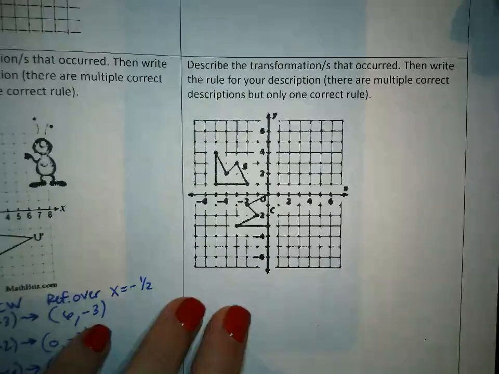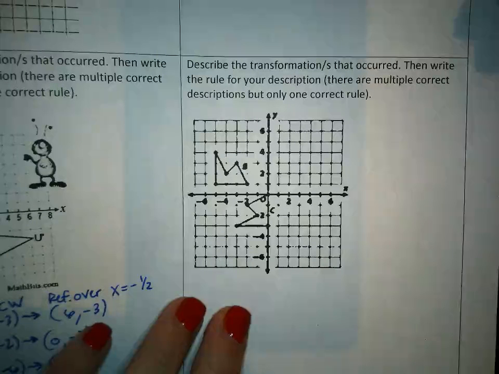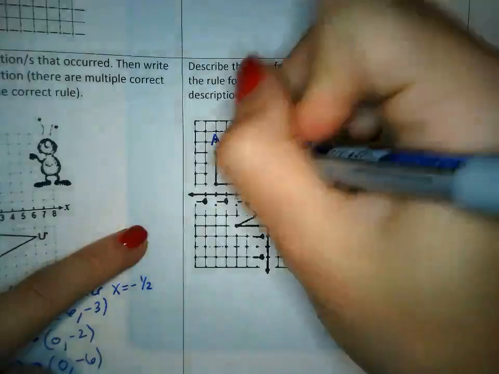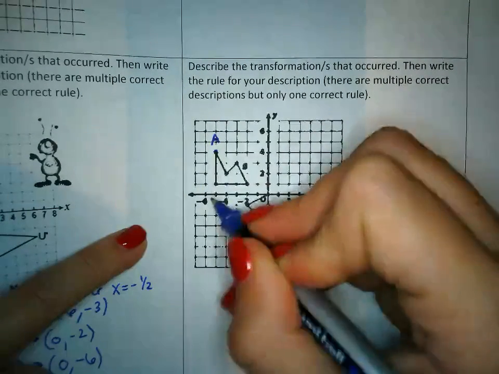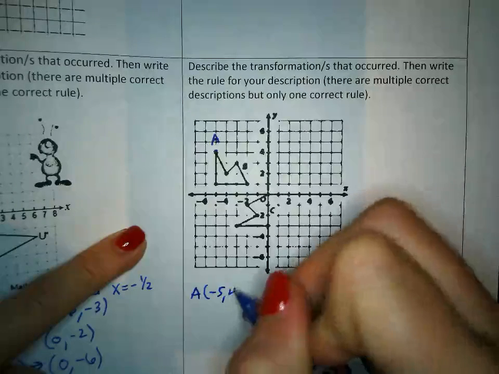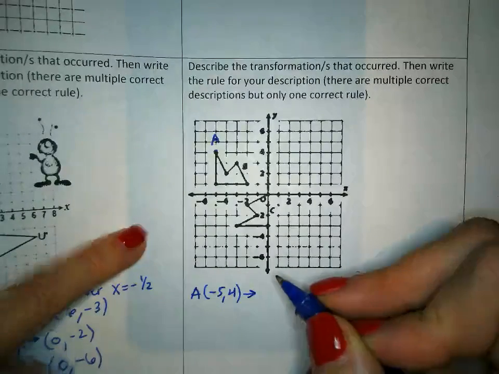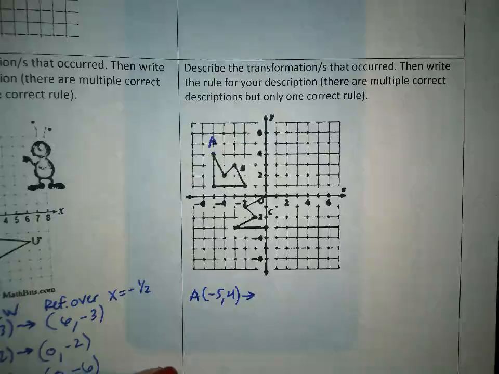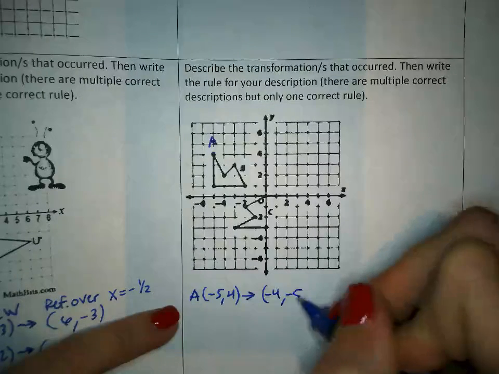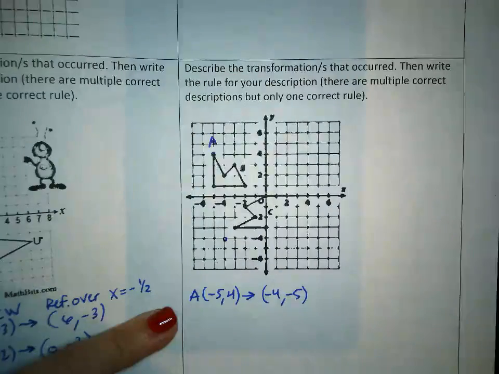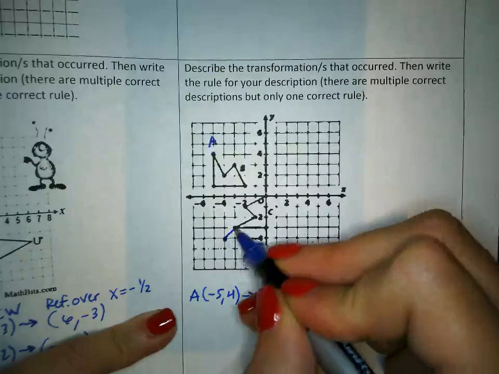Okay, and let's go ahead and look at the last one right here. It looks like there is some sort of a rotation happening. Looks like we could go maybe 90 degrees counterclockwise. So I'm going to try that right now with coordinate A. I'll label this one A. That's -5, 4. And if I do a 90 degree counterclockwise rotation, that would be -y, x. So -y, x. Okay, so that's looking at -4, -5.